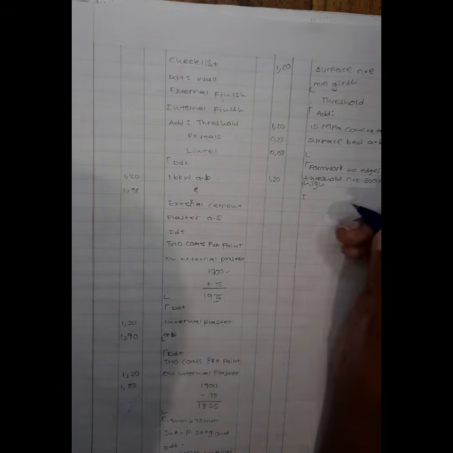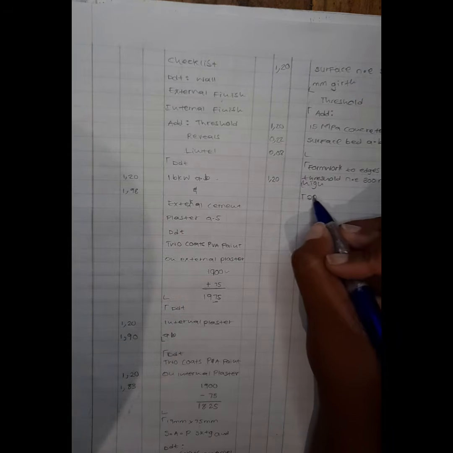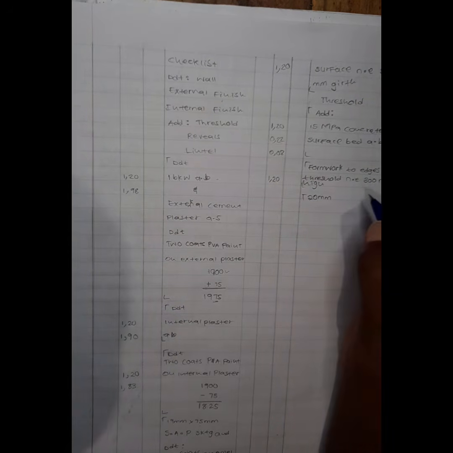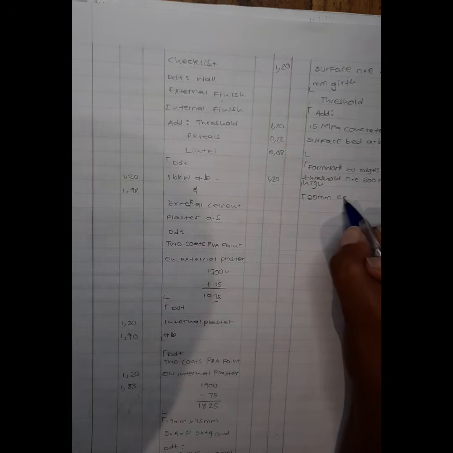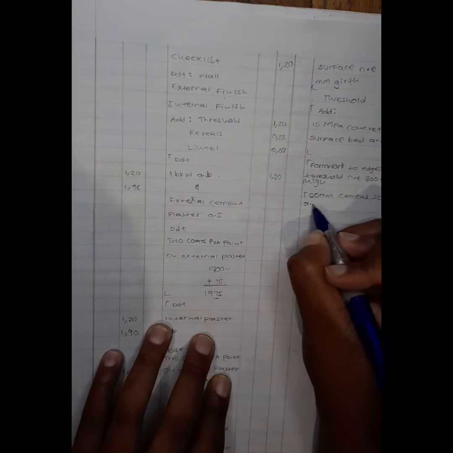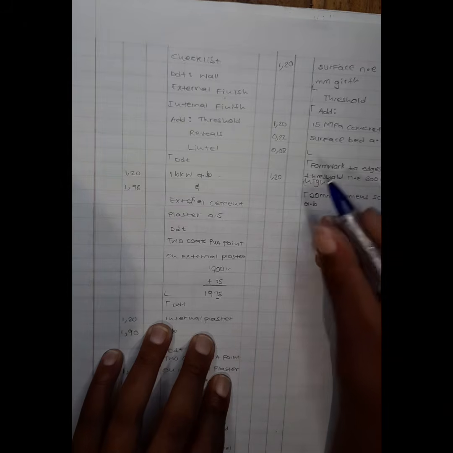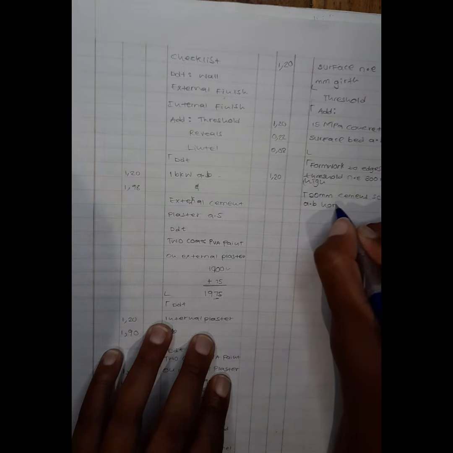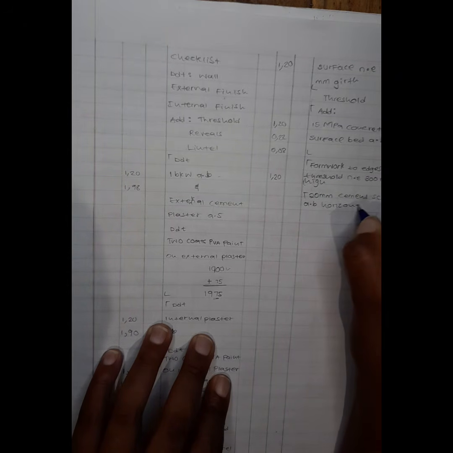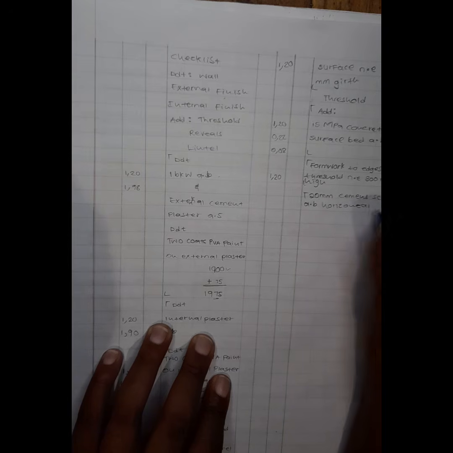Now you have to take off 20 millimeter cement screed as before, horizontal surface.